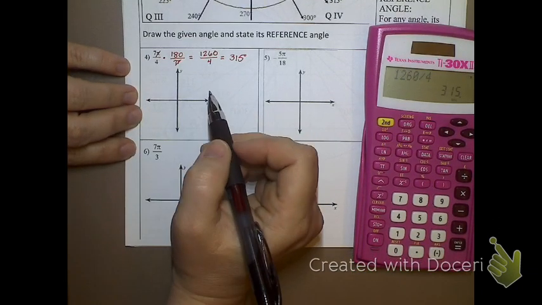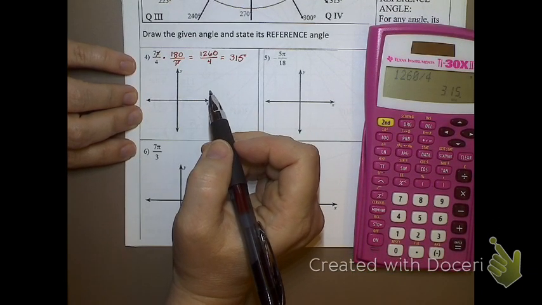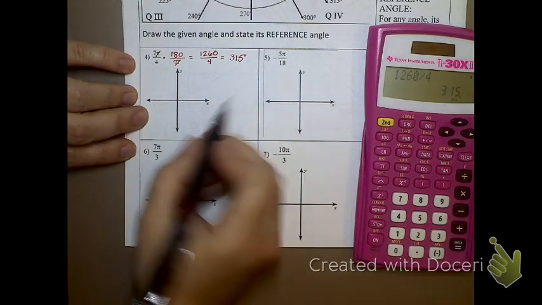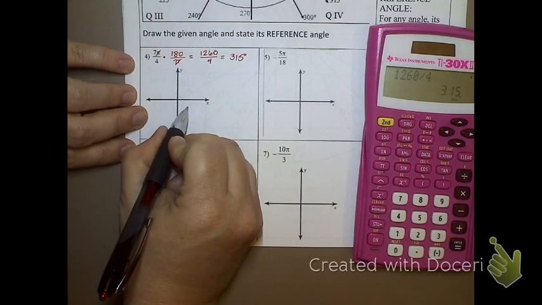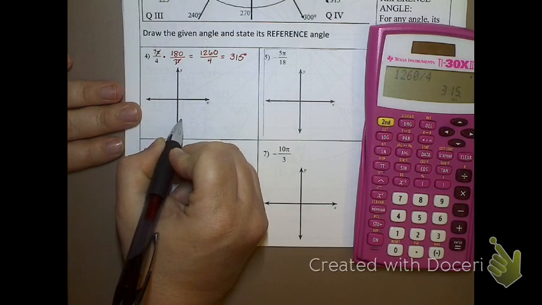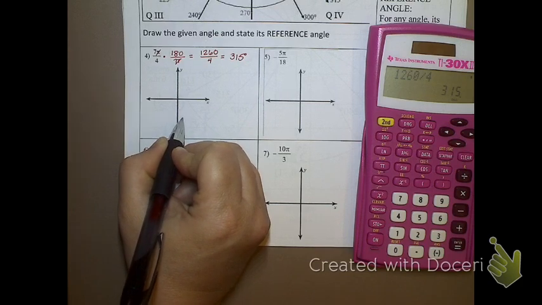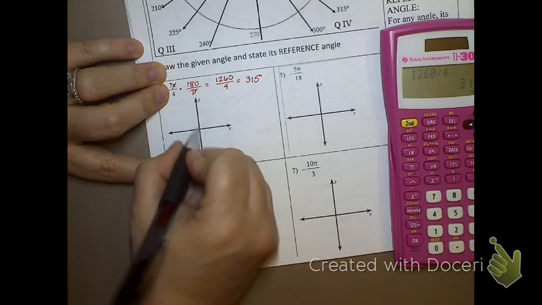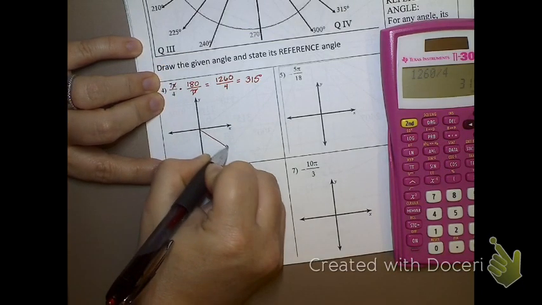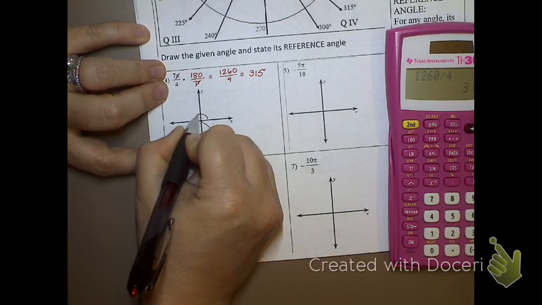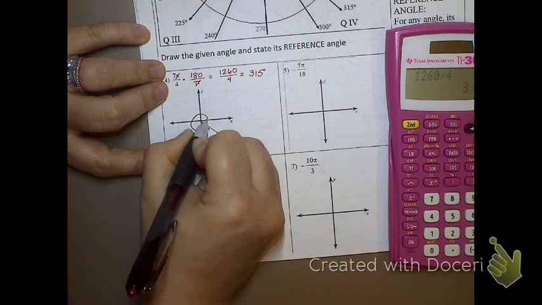What quadrant is the terminal side going to be there? Fourth quadrant. Is it going to be in the middle, towards the x, towards the y? So it's going to be right in the middle of the fourth quadrant there, and it's going to look like that, right?